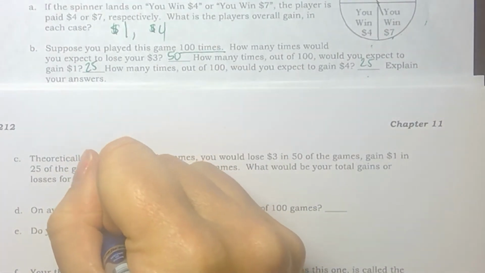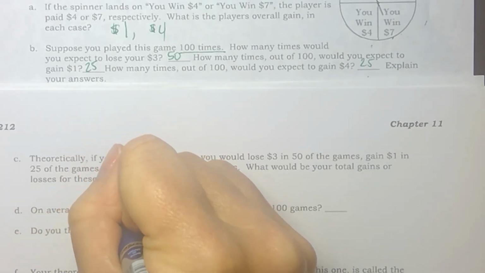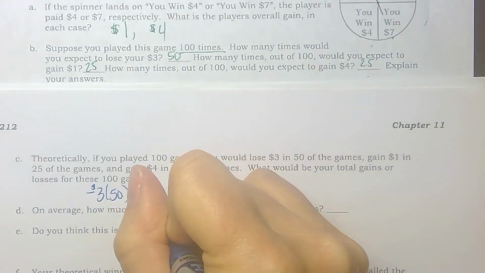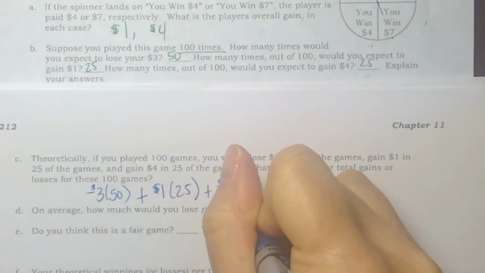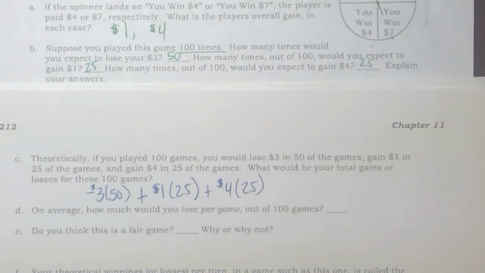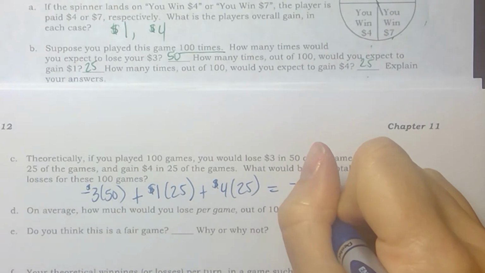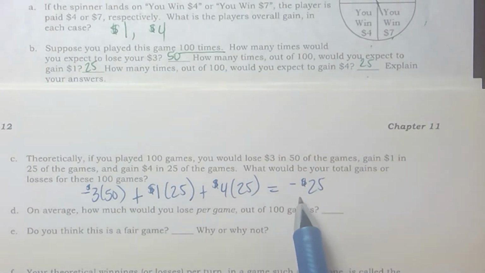If you lose $3 for 50 games, you gain $1 for 25 games, and you gain $4 for 25 games, and I do that computation, I would expect to lose $25 over 100 games.